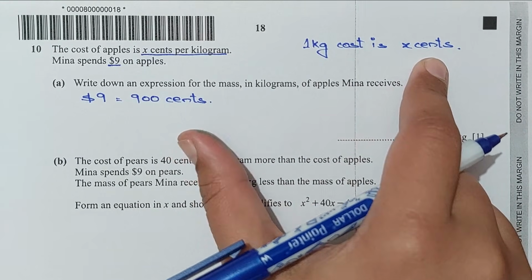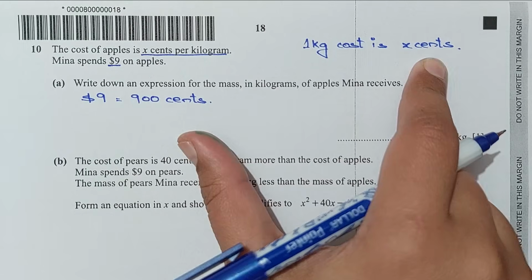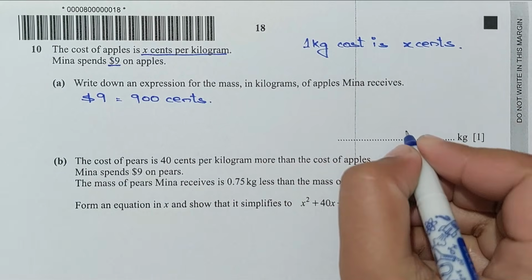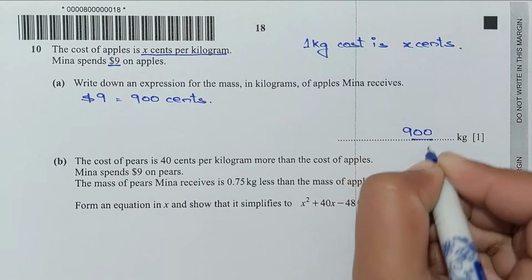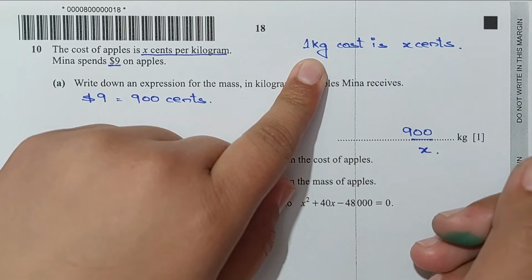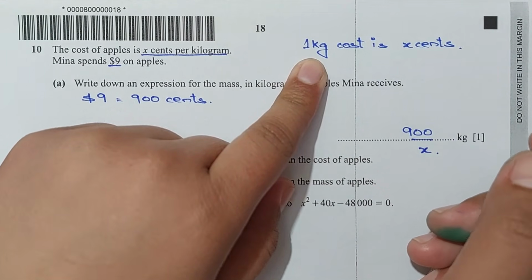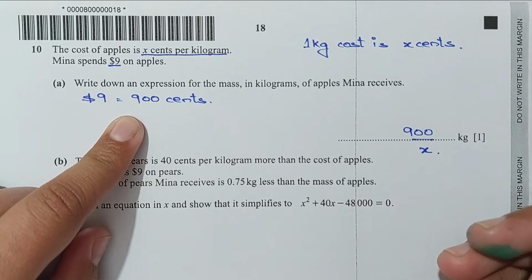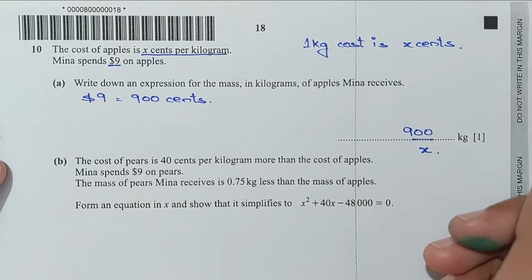How many kilograms does 900 cents buy? So the mass is 900 divided by x, because the cost of 1 kilogram of apples is x cents. Then how many kilograms will you get for 900 cents? So 900 cents divided by x.